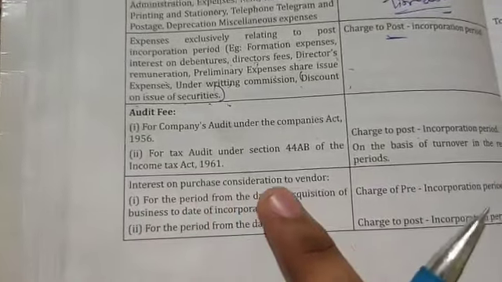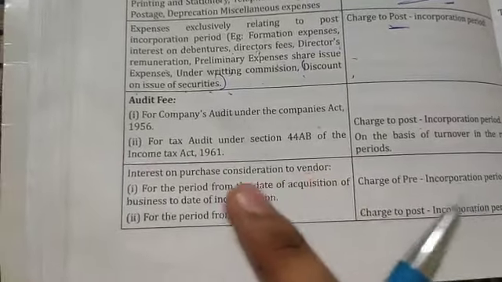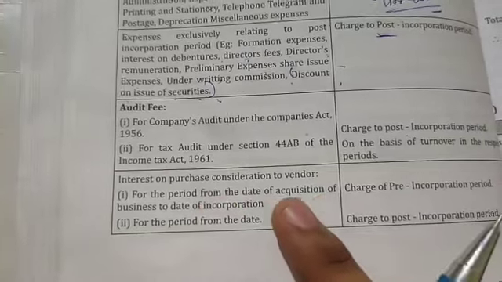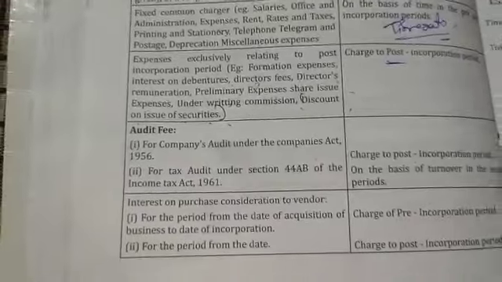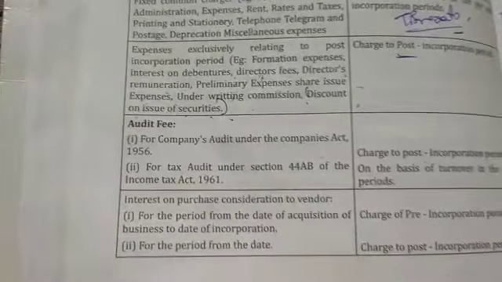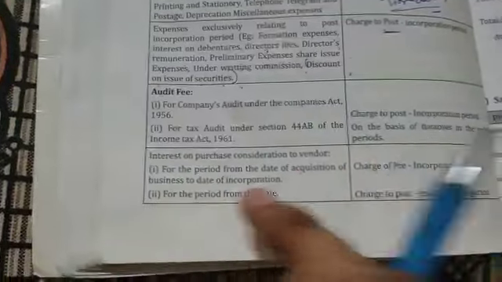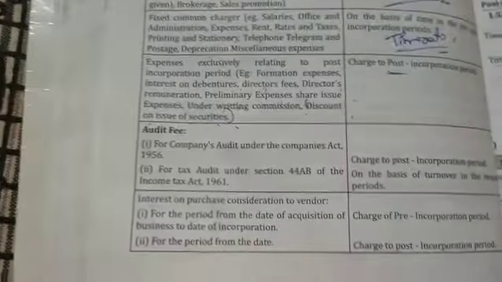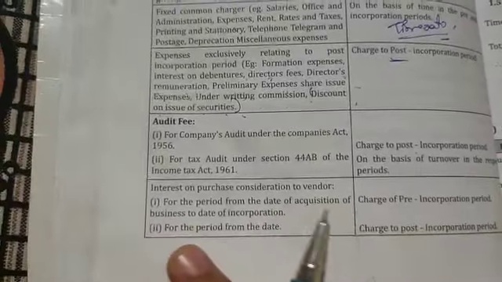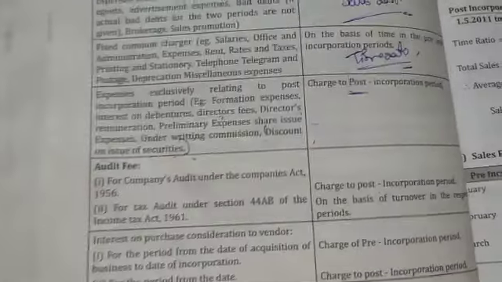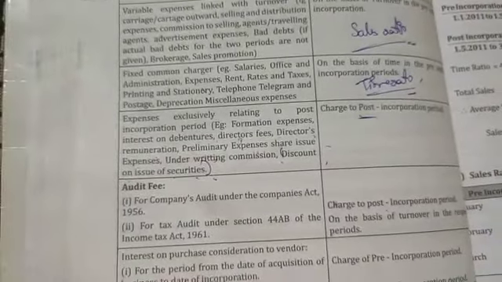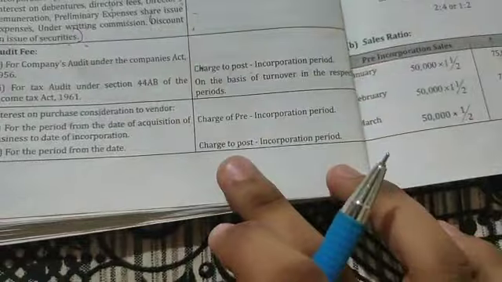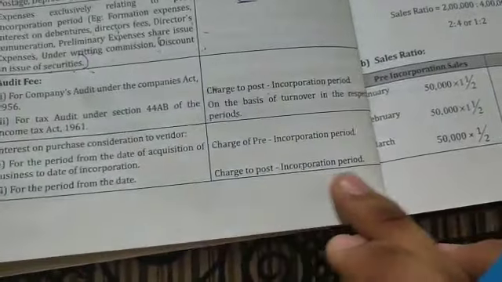Then interest on purchase consideration to the vendor: for the period from the date of acquisition of business to the date of incorporation, from the starting, 1/4/2019 to 1/6/2019, the expenses done by the vendor we charge in the pre period. For the period from the date of incorporation to the end, 31/3/2013, that we will charge to the post incorporation period.